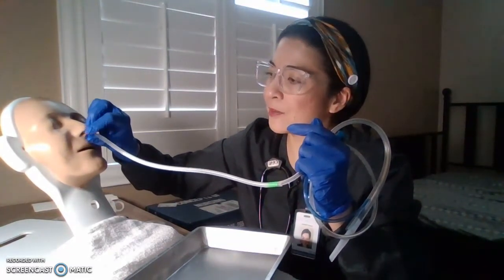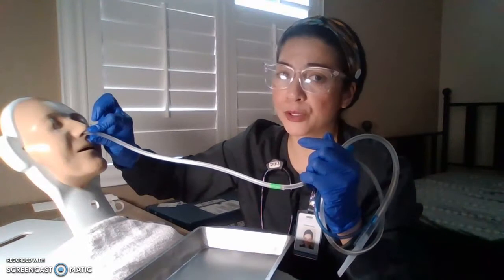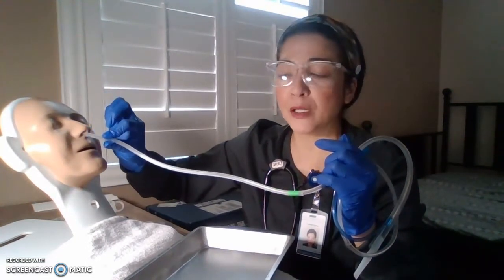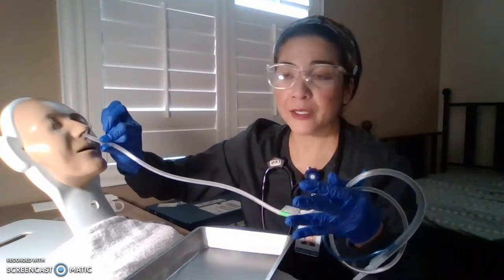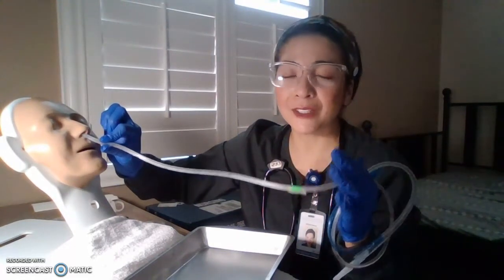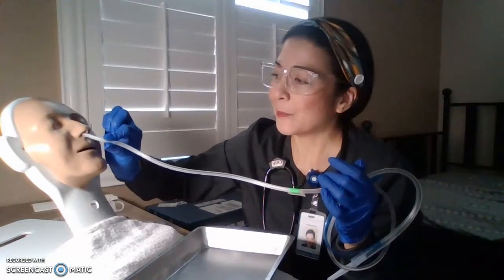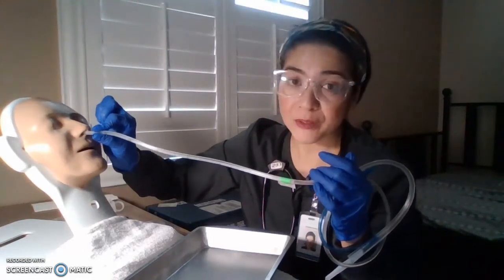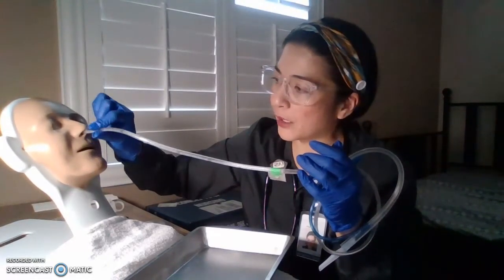All right, so at this point, you may feel some resistance. What do you do? You move back, you withdraw. You may want to relubricate, or you may want to use another nostril if it really doesn't want to go in. All right, so at this point, there's no resistance, so I'm going to keep on going.